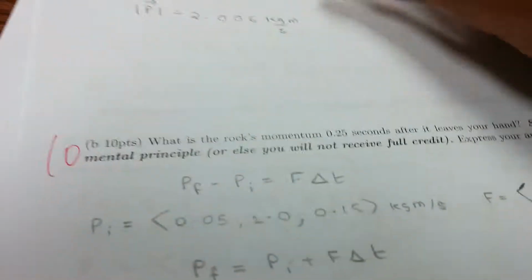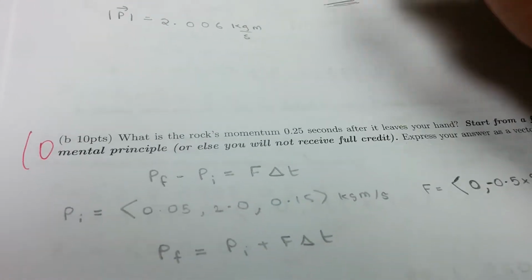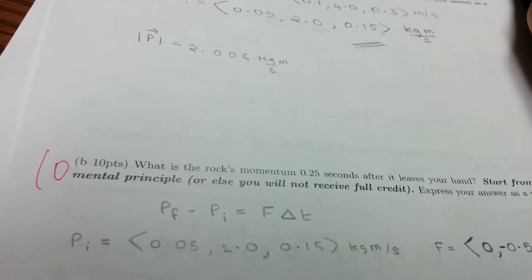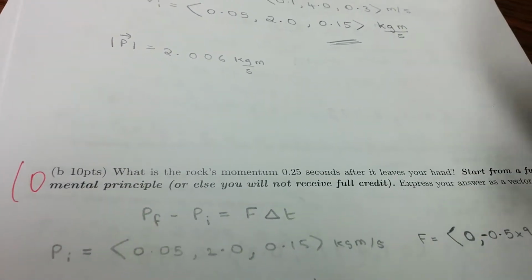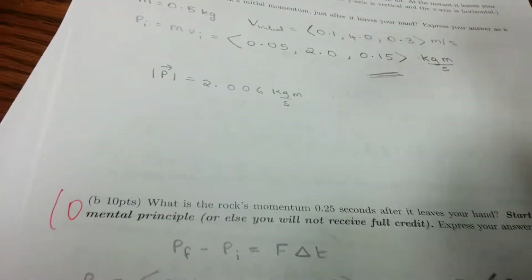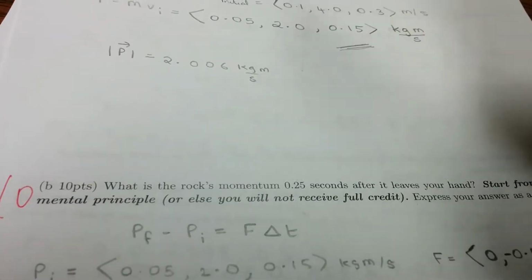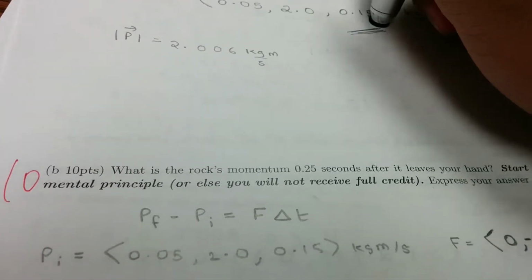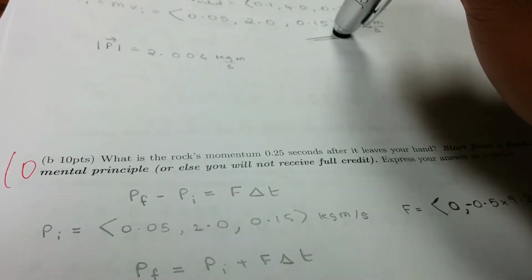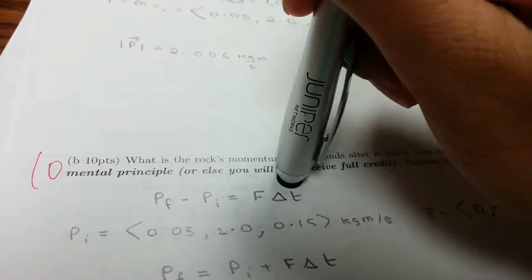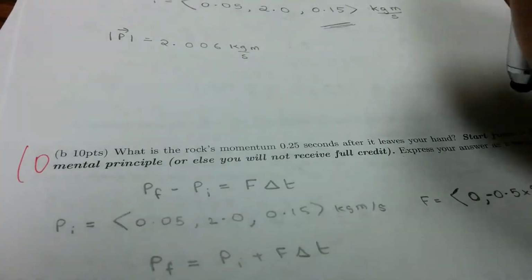Now we have a second part for this question. What is the rock's momentum 0.25 seconds after it leaves your hand? Start from a fundamental principle. Express your answer as a vector. Now, when they say a fundamental principle, what they are looking for is the momentum principle, which states that the final momentum minus the initial momentum is force times delta t.